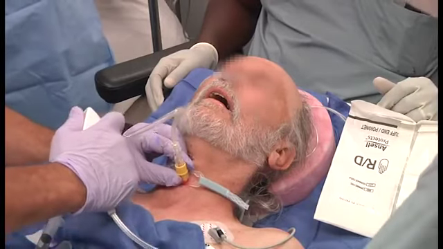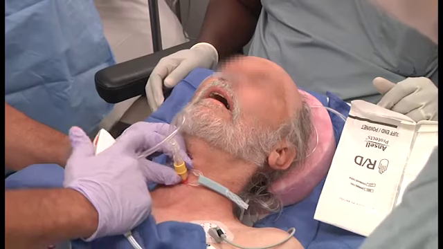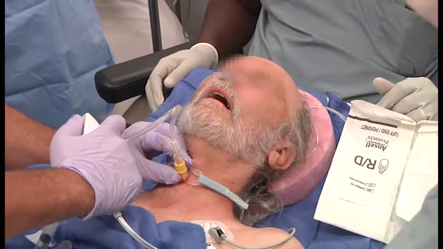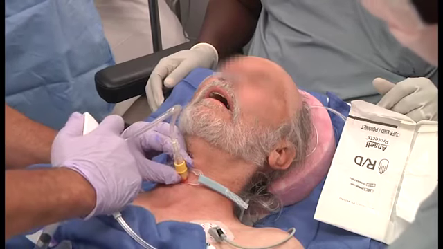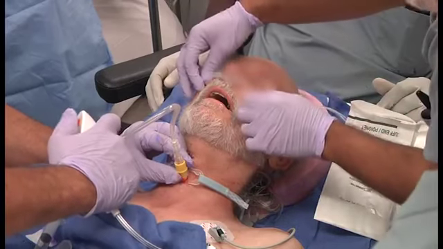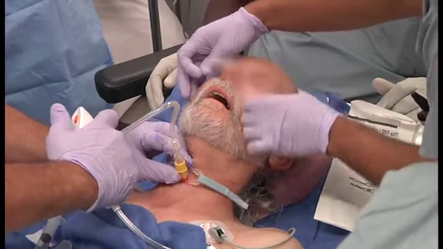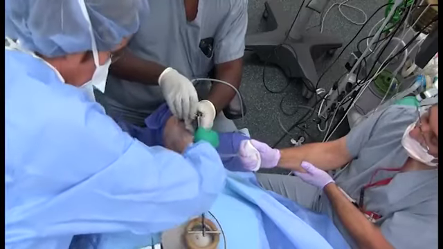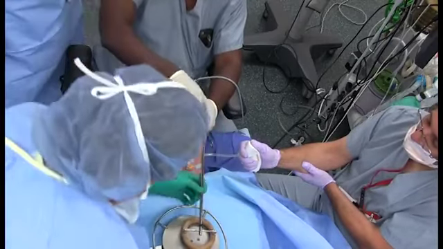For the remainder of the surgical procedure, anesthesia was maintained using total intravenous anesthesia, including an intermediate duration neuromuscular blocking agent. Suspension laryngoscopy was placed.